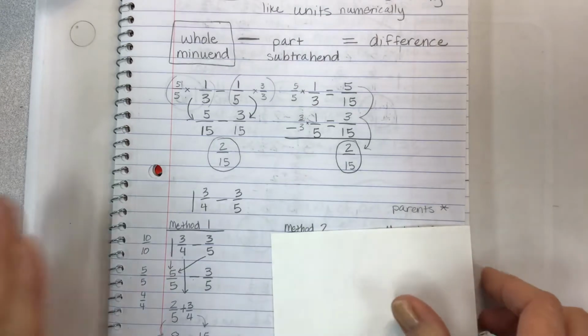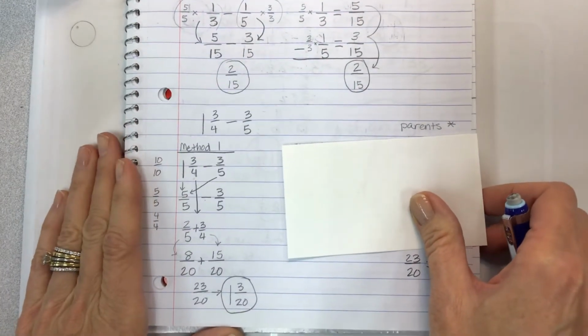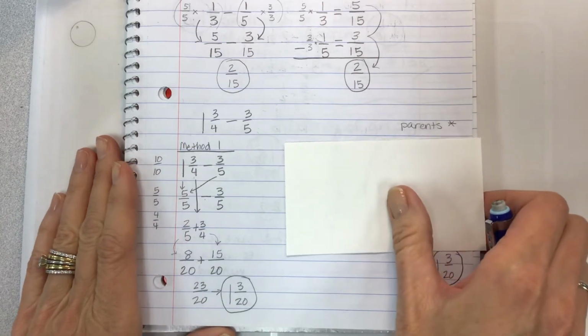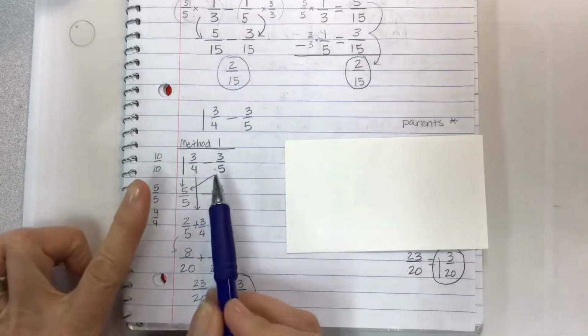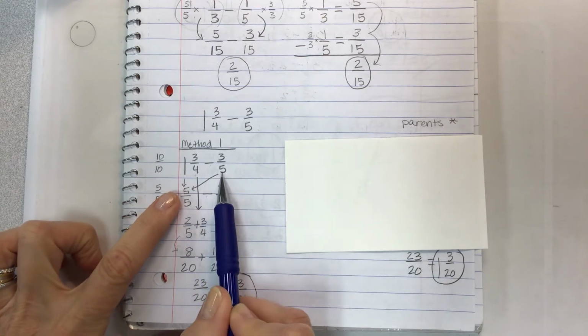Okay, this is what you absolutely must write down. We have a couple different methods. So the first method, follow me carefully. Let's take our 1 3/4 minus 3/5.